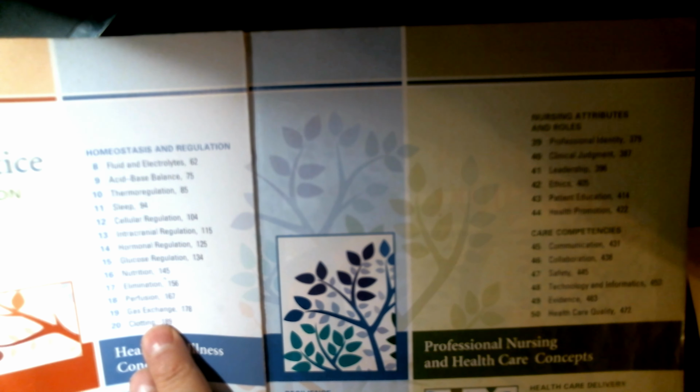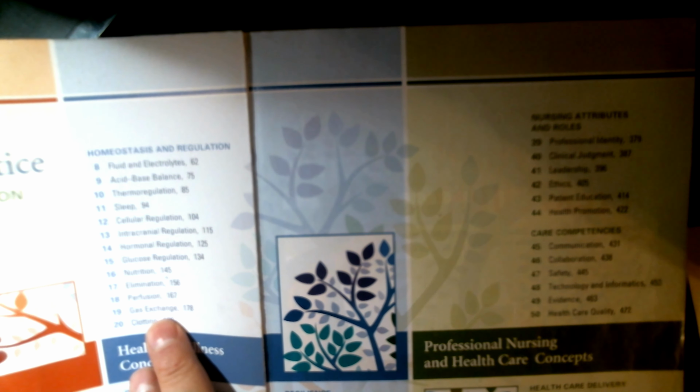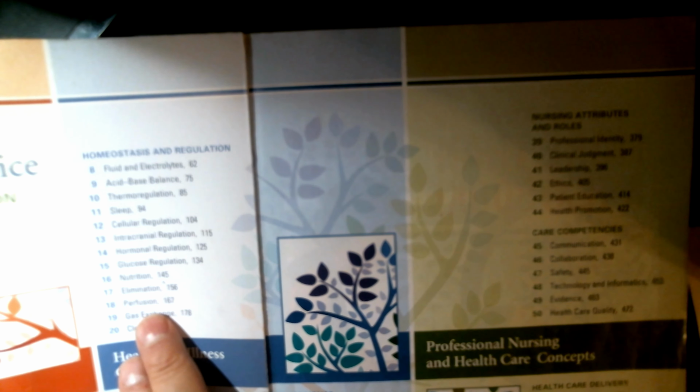You've got a heart failure patient, so this concept right here of perfusion would work wonderfully. And then right below it, gas exchange. Right? I'm not going to make this any harder than it has to be. Those two right there, concept perfusion and gas exchange. An exemplar you can use for perfusion would be heart failure.